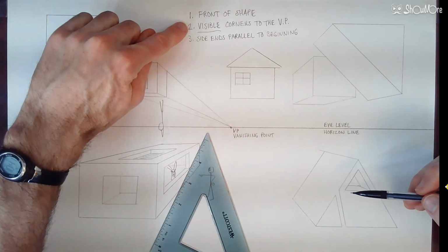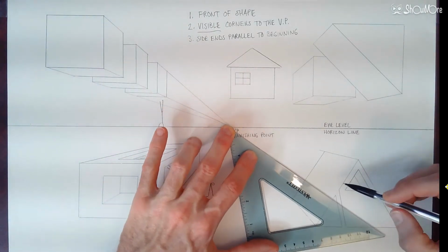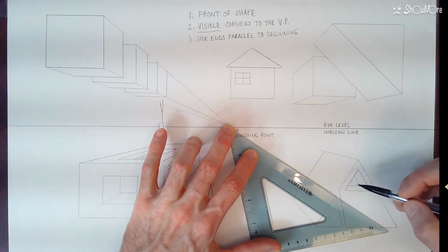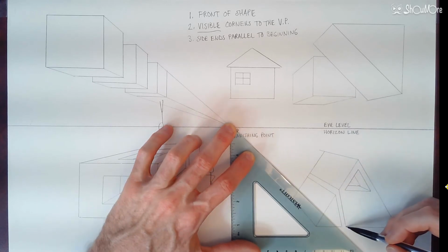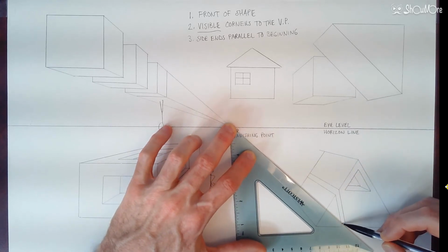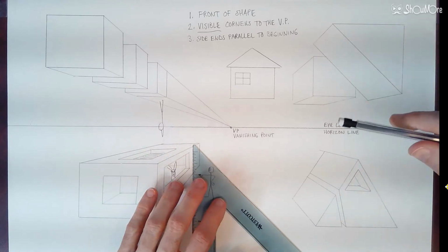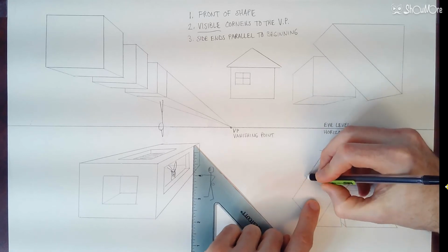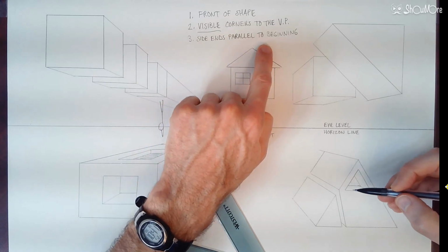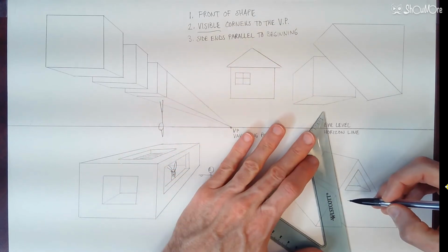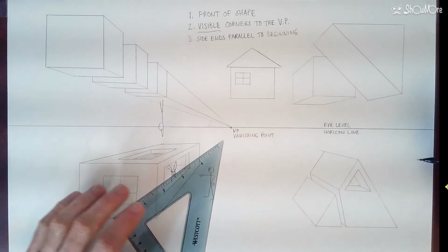My rules don't change. Visible corners to the vanishing point. Okay, cool. So put my straight edge here. I can see this corner now. That goes back. I have a corner here that goes back, and I stopped it there because it went behind this triangle. So I erased the front, I now erase the back. And a side ends parallel to how it begins. So there's the beginning, parallel. Move my straight edge back here. There's the back corner.